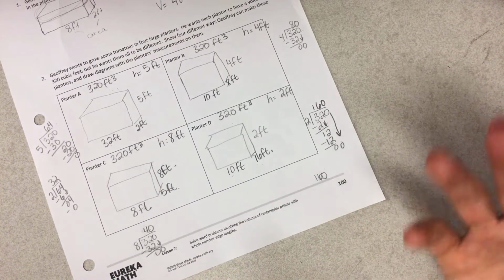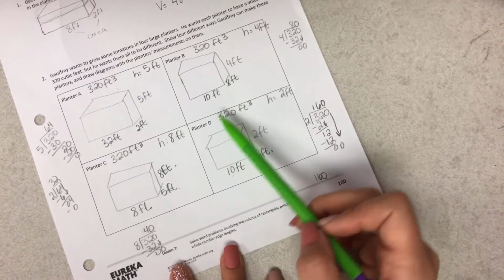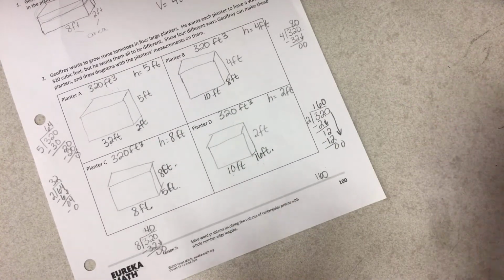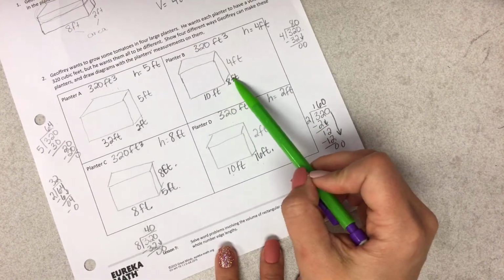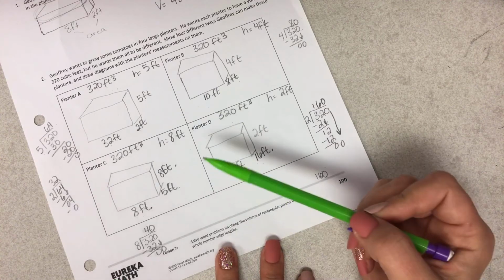So a lot of this you just kind of have to think, but you can work backwards, because if you figure out what your height is going to be, then you can figure out what the length and the width would be, because I know that these two is going to be my area, and I can figure out those length and the width.